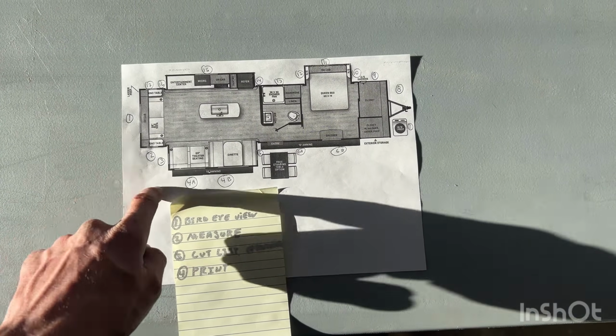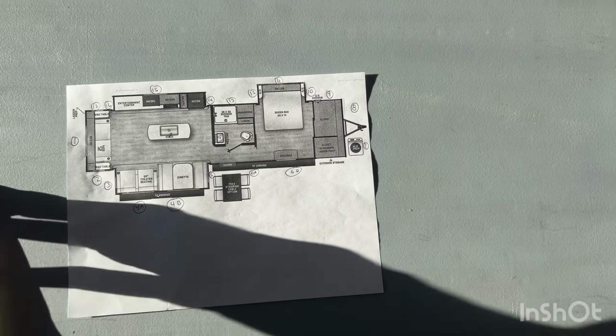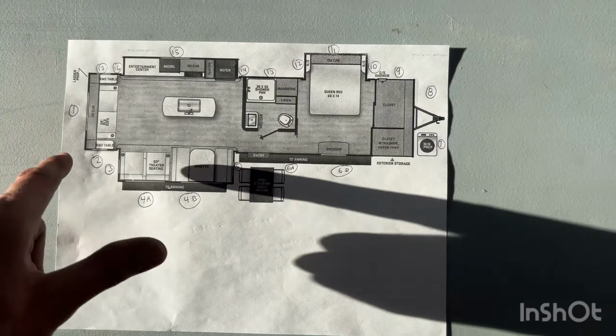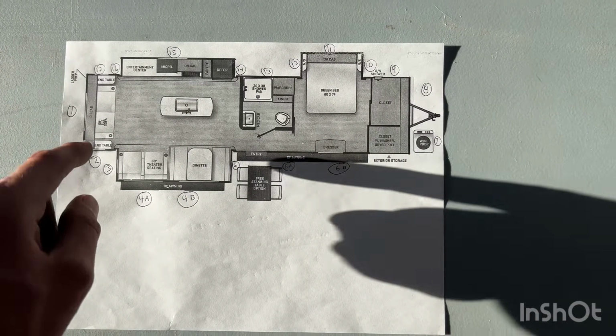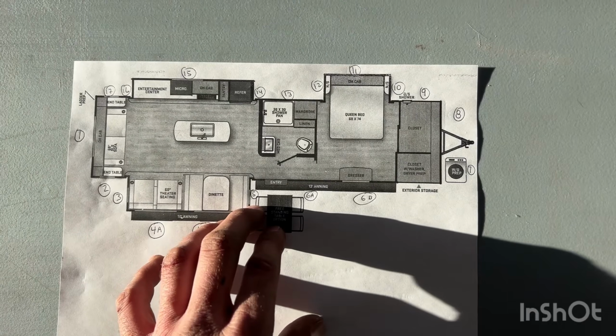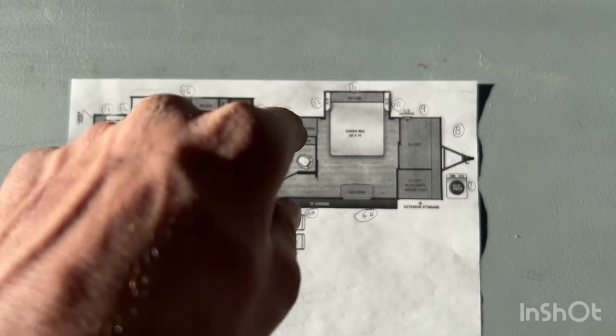Okay guys, this is going to be step-by-step how to get your installation done. Step one, you're gonna wanna get a bird's eye view kind of printout of your camper. If you don't, just kind of roughly draw one. It doesn't have to be pretty. It doesn't really matter. Just make it somewhat look like your camper or RV from above.